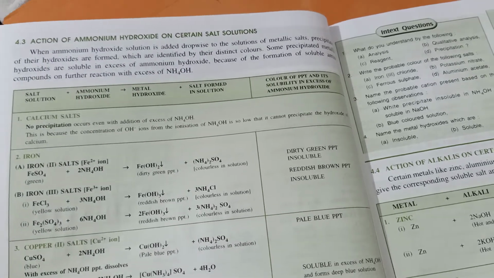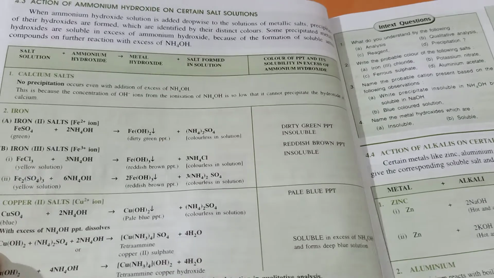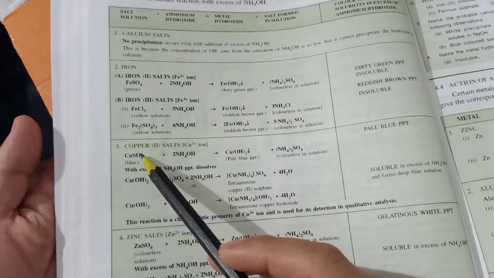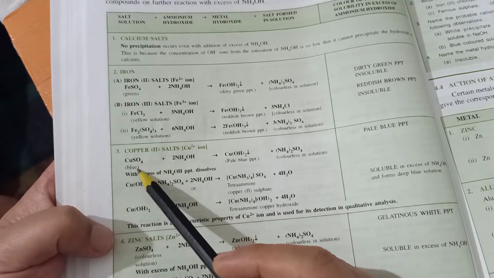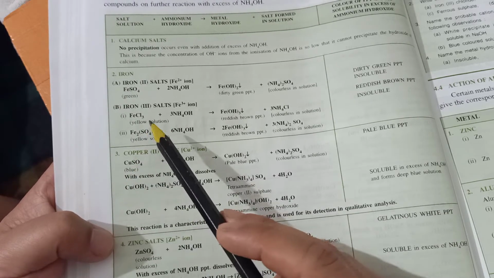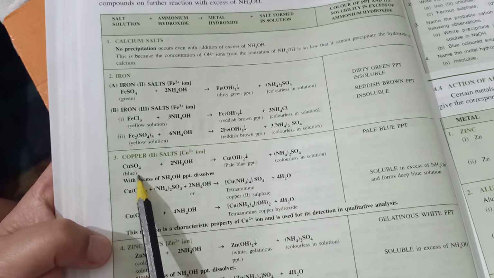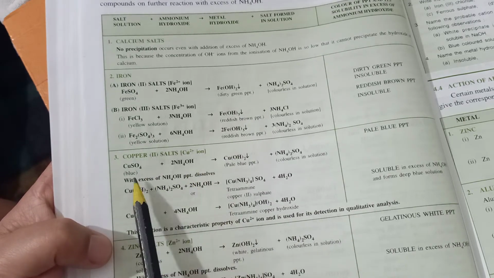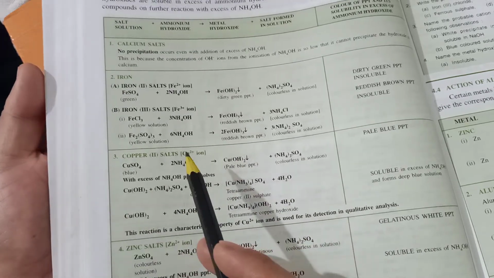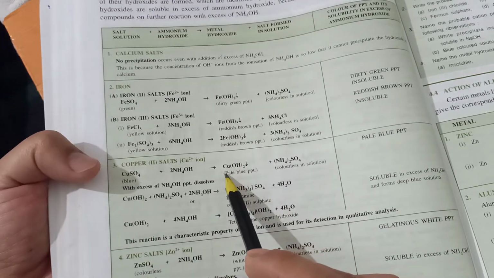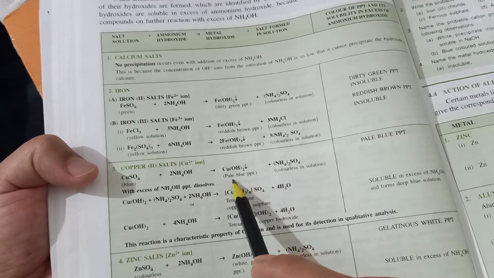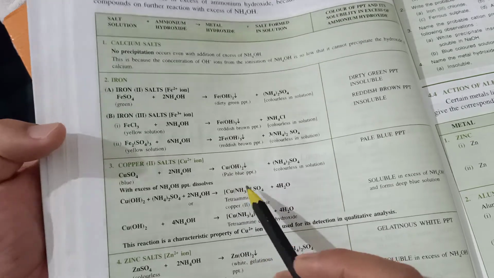Let's go to the third metallic salt, that is copper salt. Now copper salt, let's take copper sulfate, which is blue in color due to the presence of copper cation, which is blue. Now this reacts with ammonium hydroxide and undergoes a similar type of reaction as with sodium hydroxide, and therefore it will form copper 2 hydroxide, which is a pale blue precipitate.